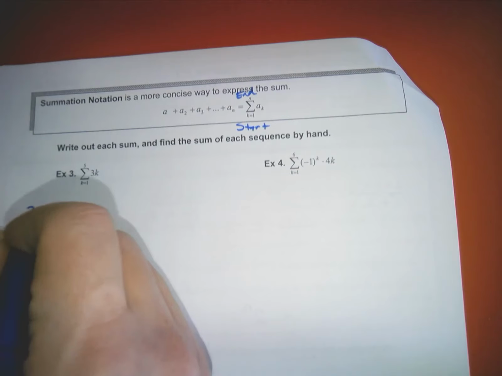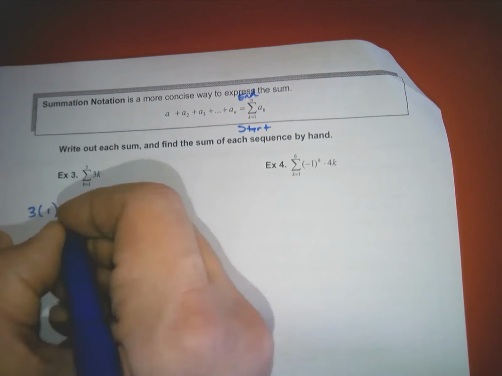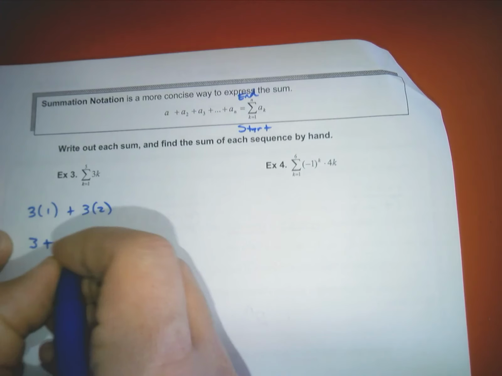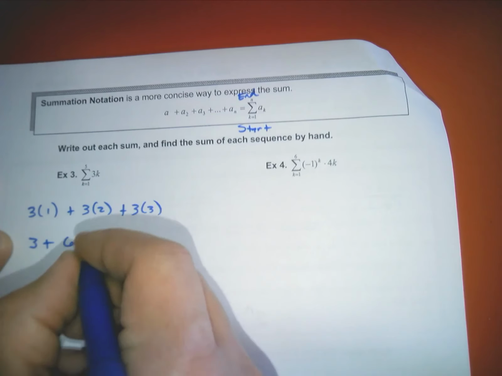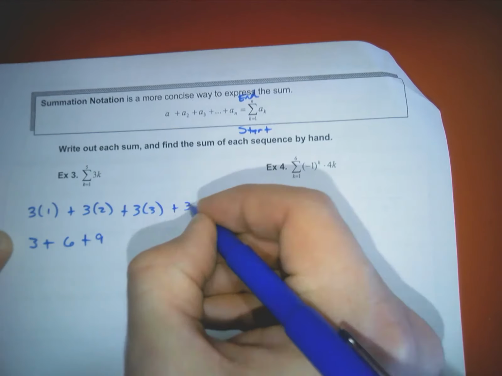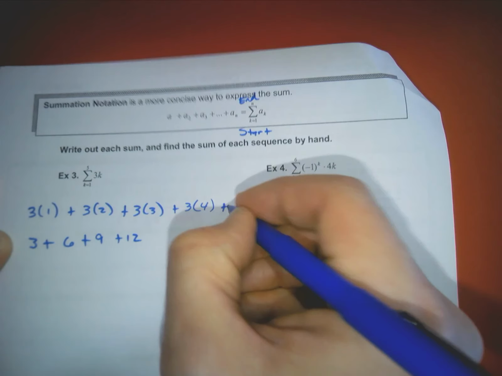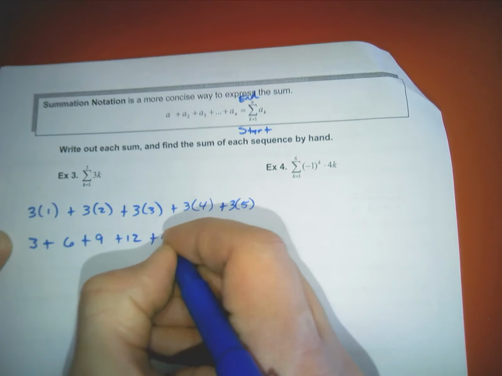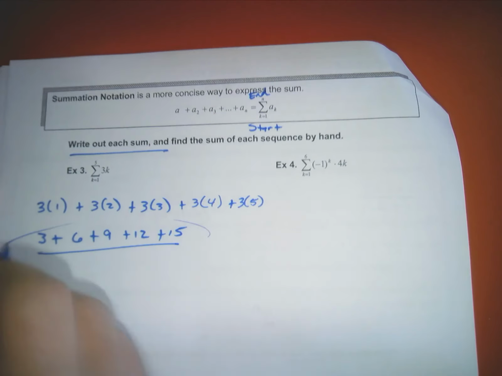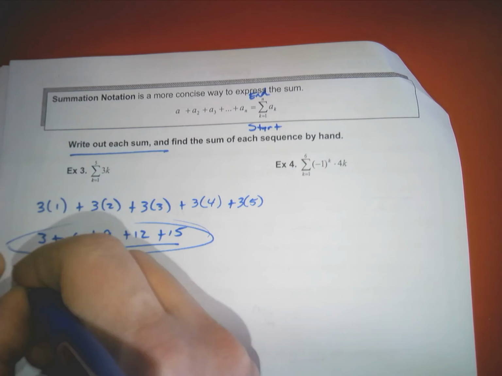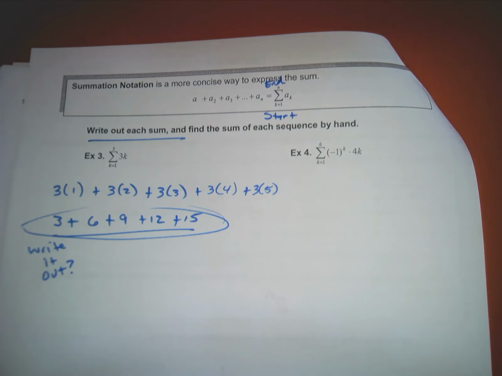I'm going to plug in 1. 3 times 1 is 3. And then we plug in 2. 3 times 2 is 6. And again, I'm showing a lot of work here. 3 times 3 is 9, but just so you can see what's going on. Plug in 4, that's 12. And then 3 times 5 is 15. So if they ask us to write it out, this is me writing out the sequence. So if my MyMathLab says, hey, write it out, there you go, okay?